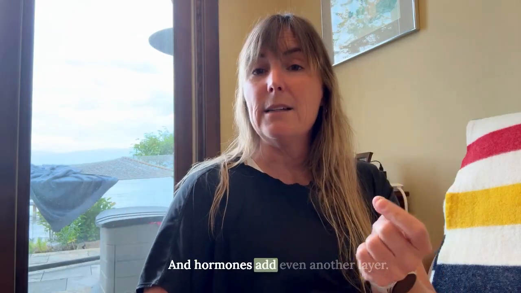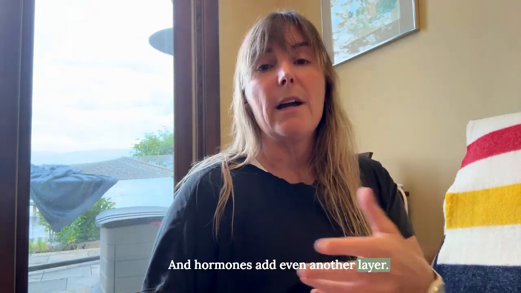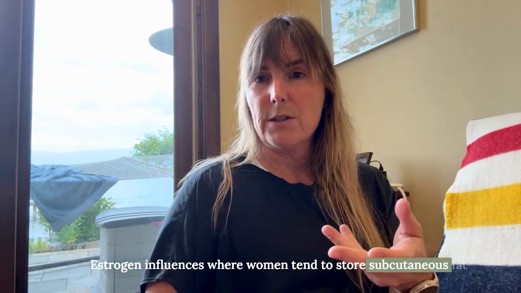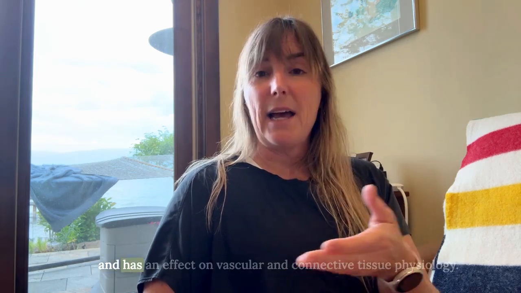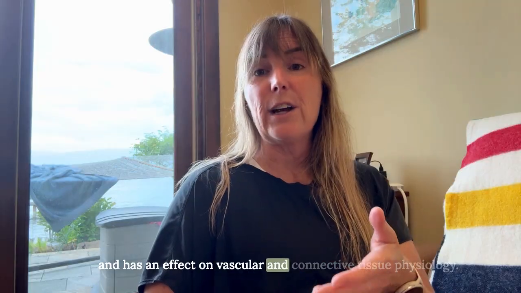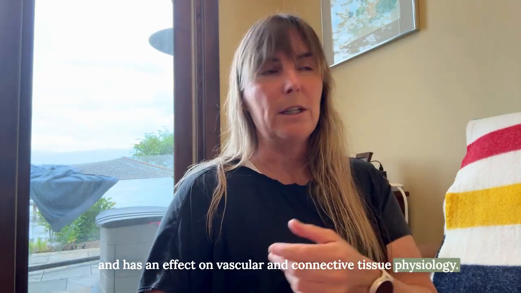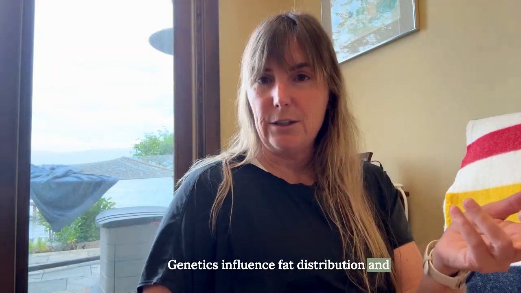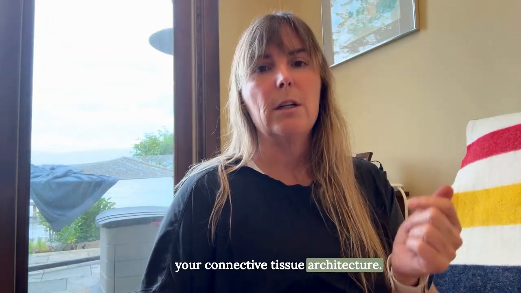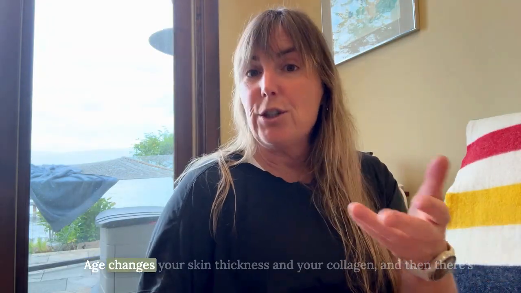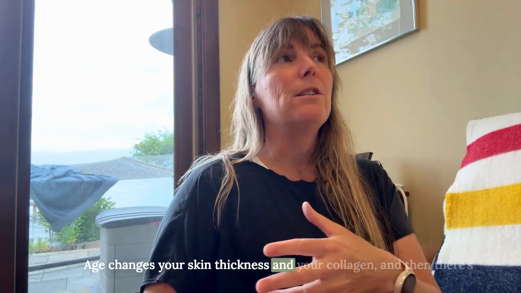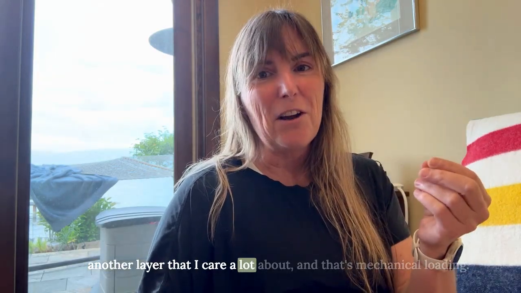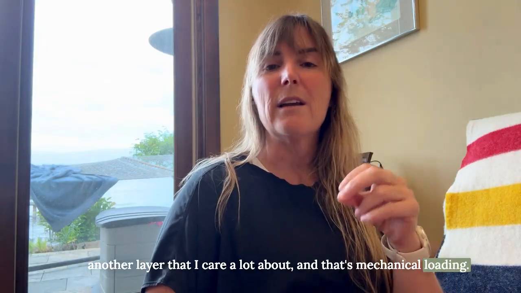And hormones add even another layer. Estrogen influences where women tend to store subcutaneous fat and has an effect on vascular and connective tissue physiology. Genetics influence fat distribution and your connective tissue architecture. Age changes your skin thickness and your collagen. And then there's another layer that I care a lot about, and that's mechanical loading.